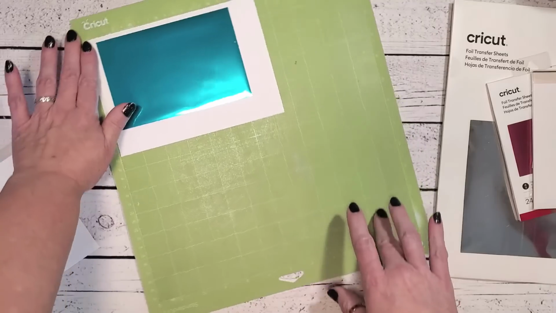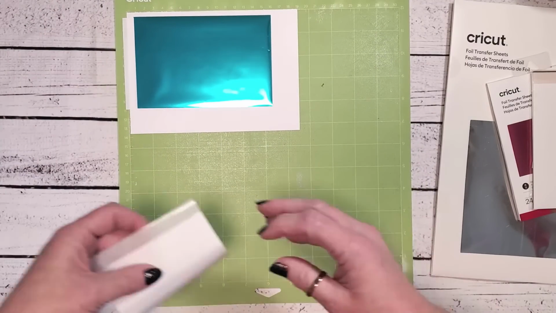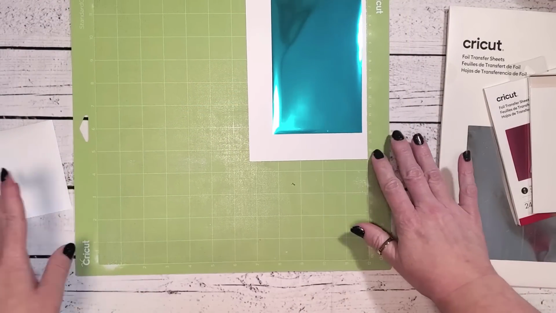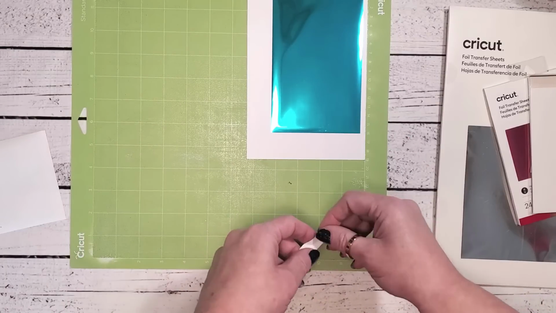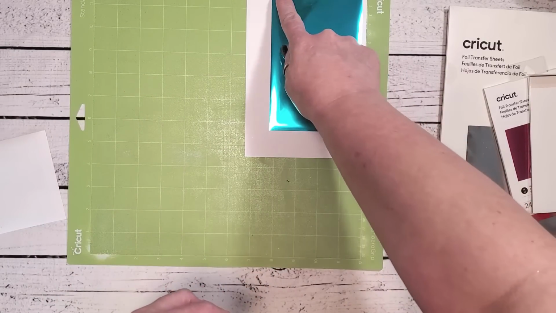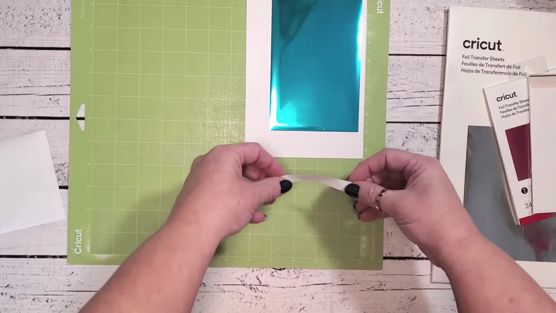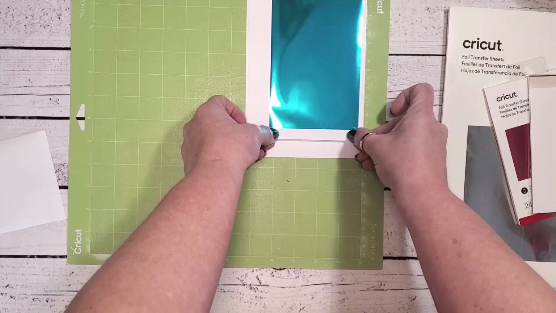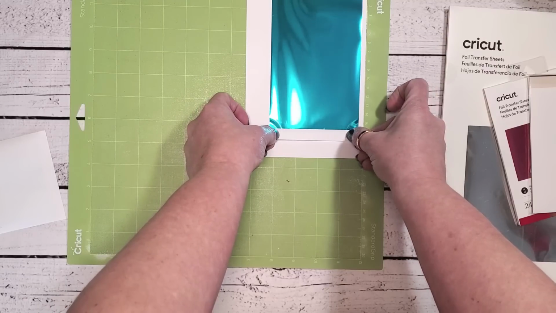All right, I like to start on a short side. You want to make sure that you don't get any wrinkles in the foil transfer sheet. It can get a little bit cranky with you at times, but I like to do the short side on one end, and then I like to come over and kind of pull it taut on the other side.